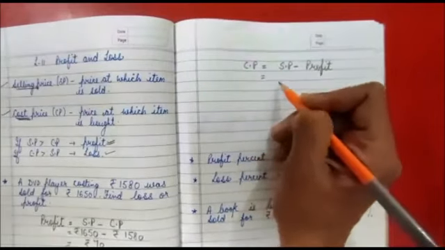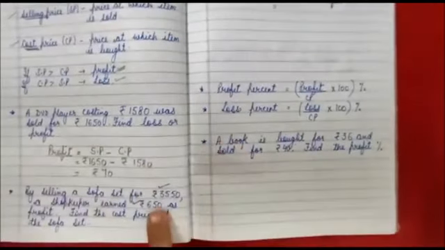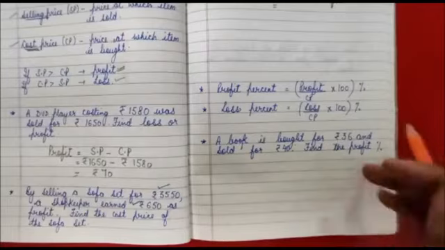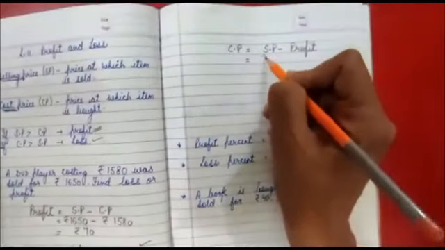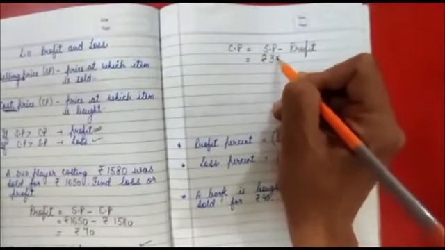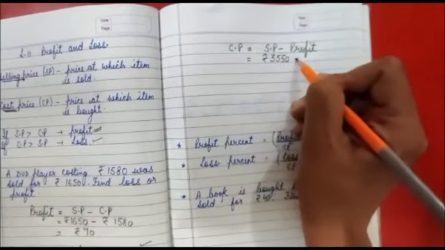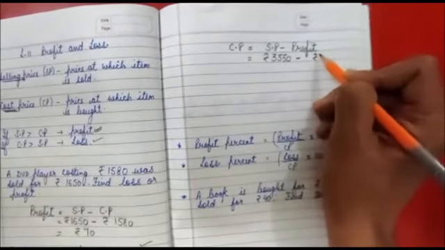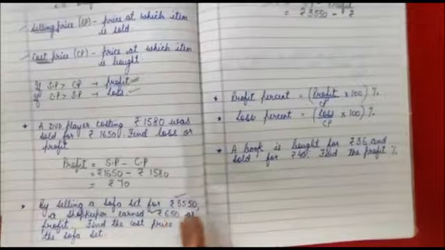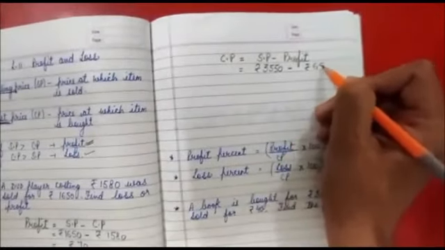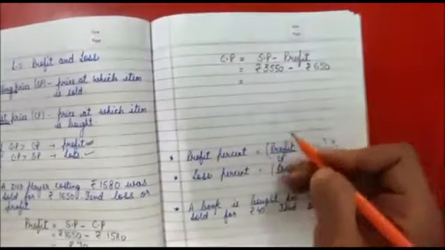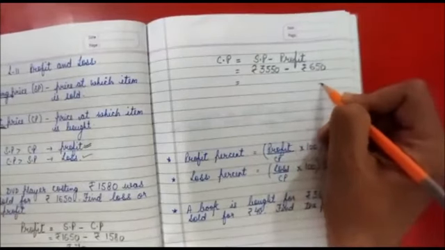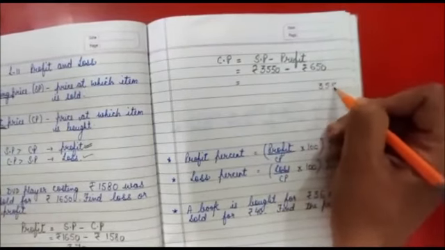So let me put the values. SP is given here, rupees 3,550. So let's put the value in the formula, and profit is given here, rupees 650. So let's write it here. And now when you subtract it, let me solve the subtraction on the right side.